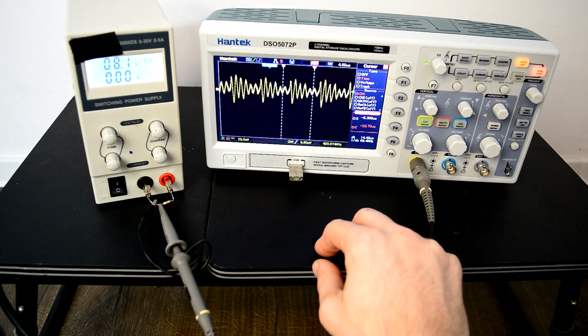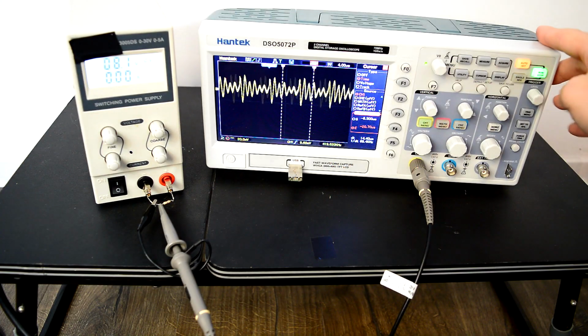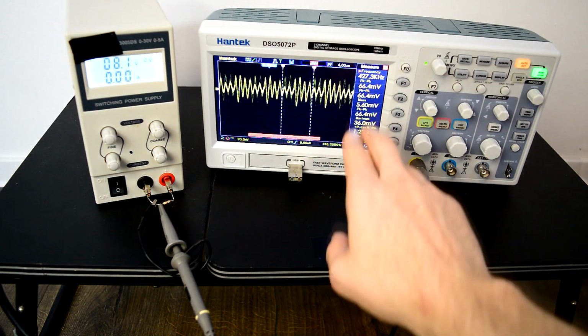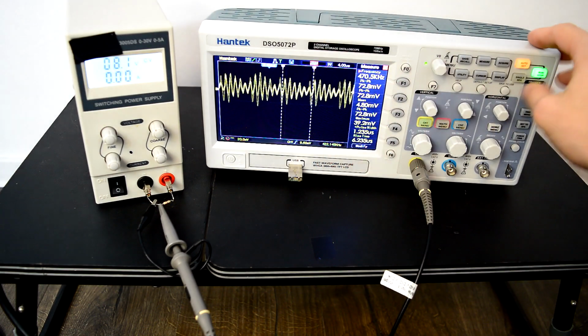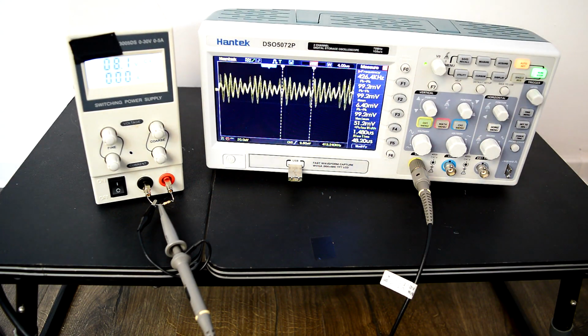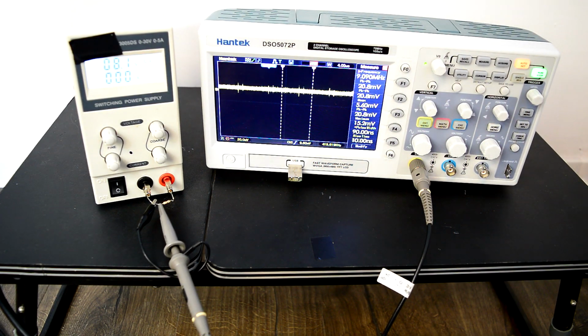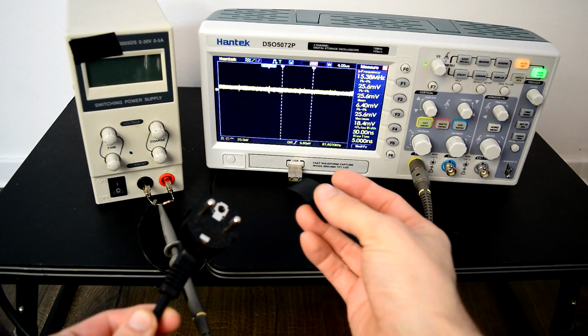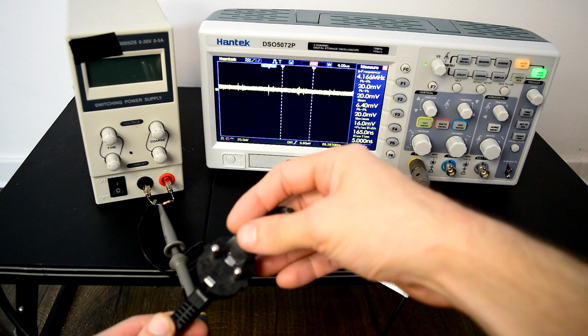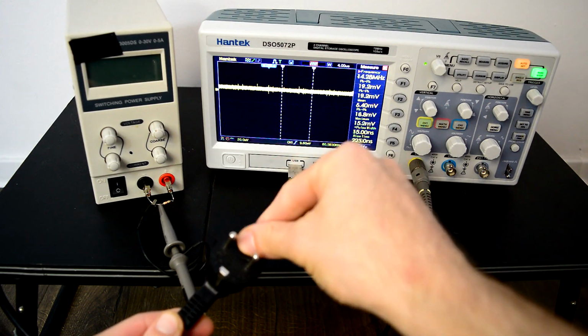Now, an interesting thing to notice: right now we're getting around 90-100 millivolts of peak-to-peak noise. Let me show you something. I've unplugged the supply, and I'm taking a bit of electrical tape to isolate the earth connection.